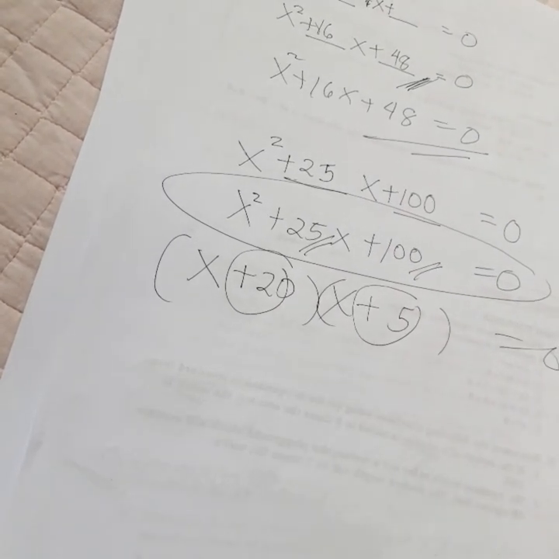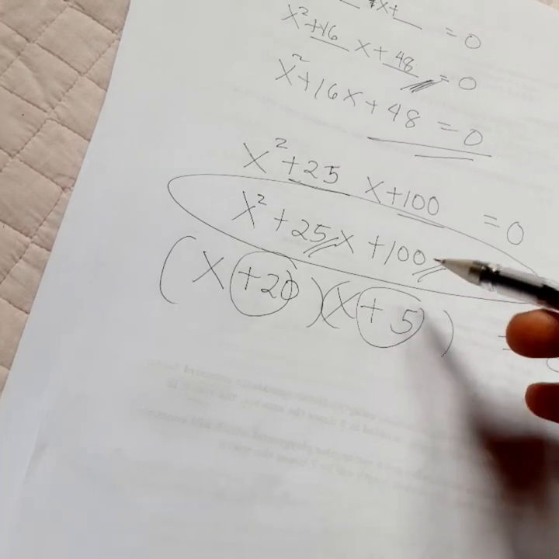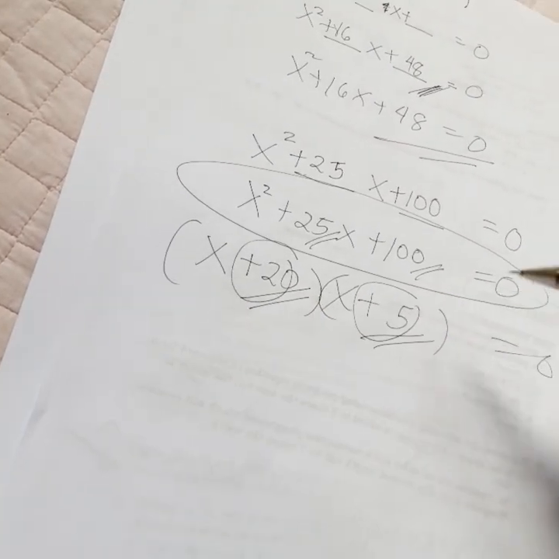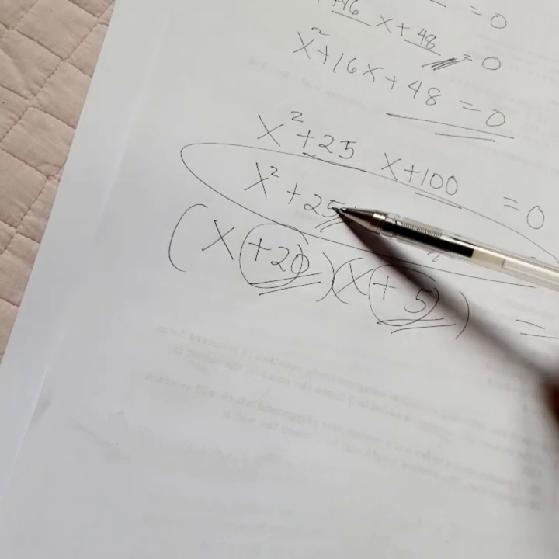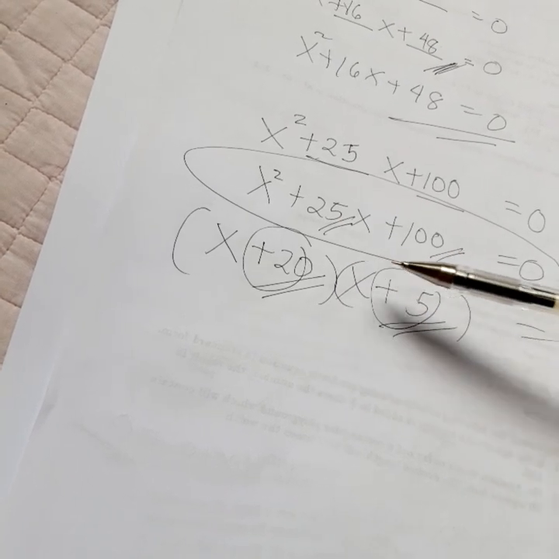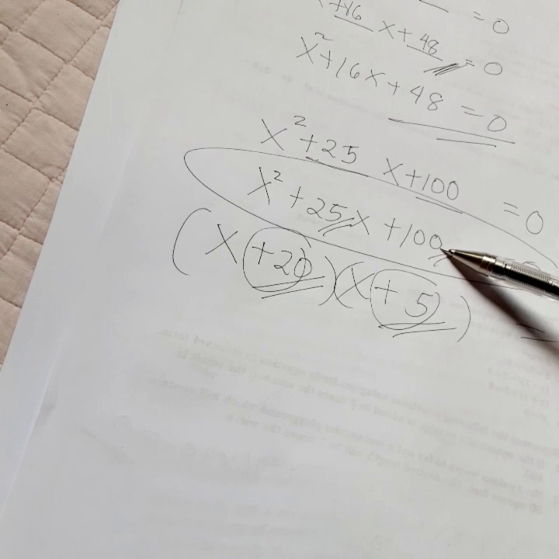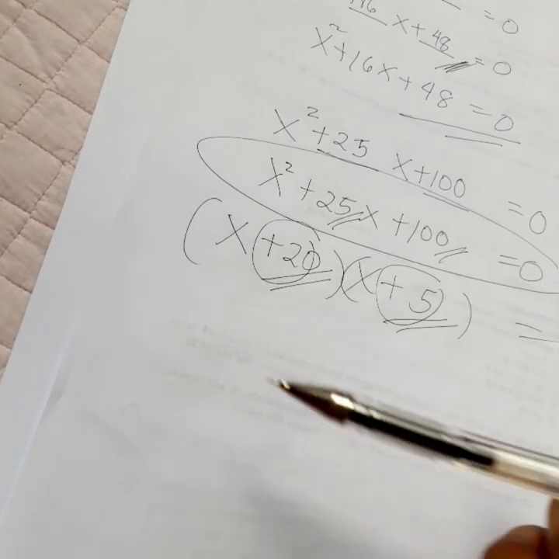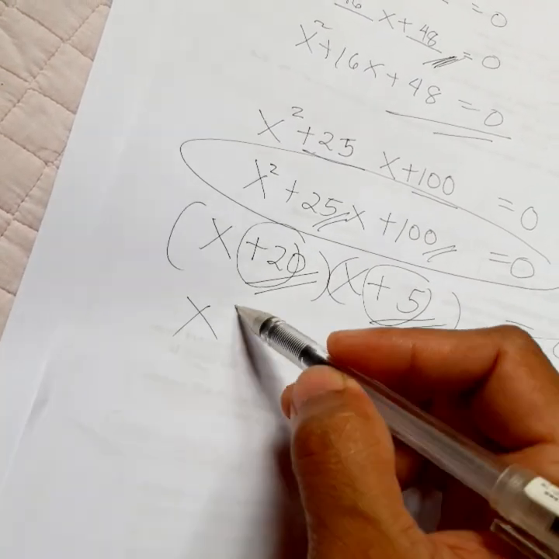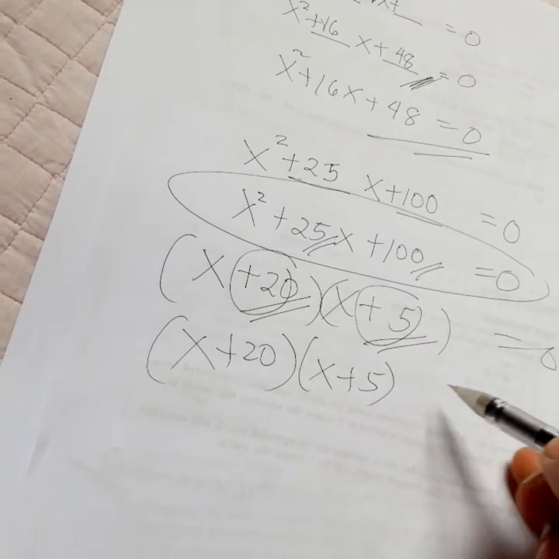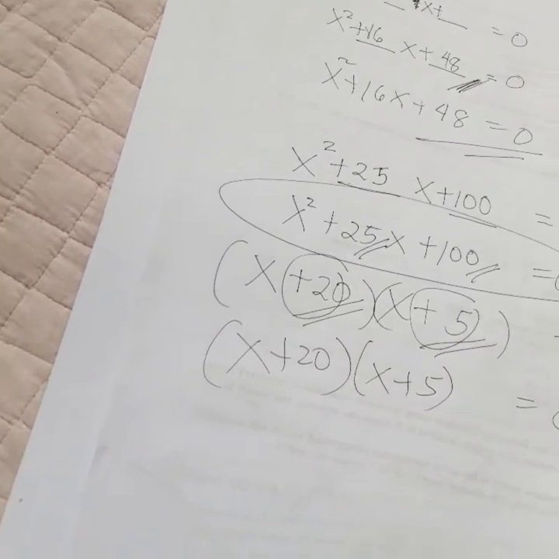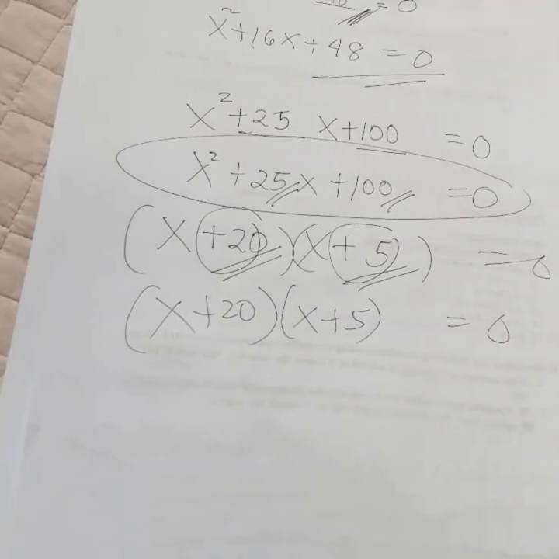Tama ba? So we have the factorized equation (x + 20)(x + 5) equals 0. Anyway, wala pa man taan ni.